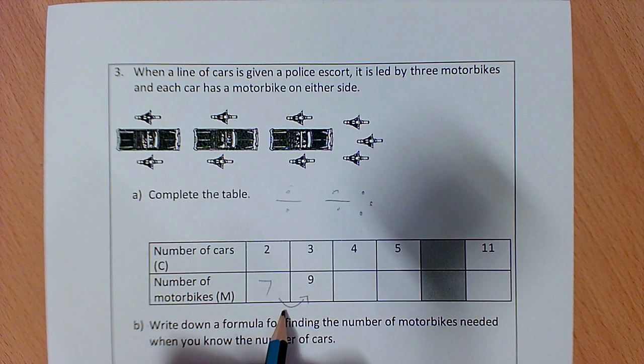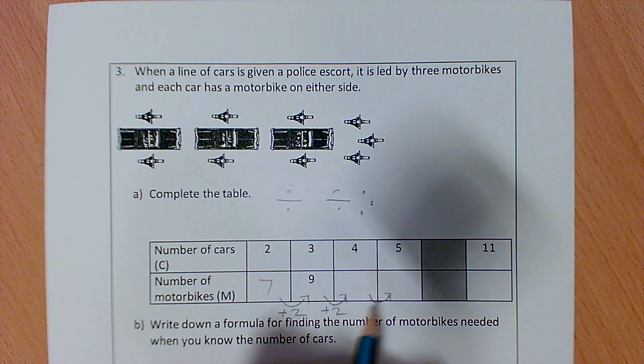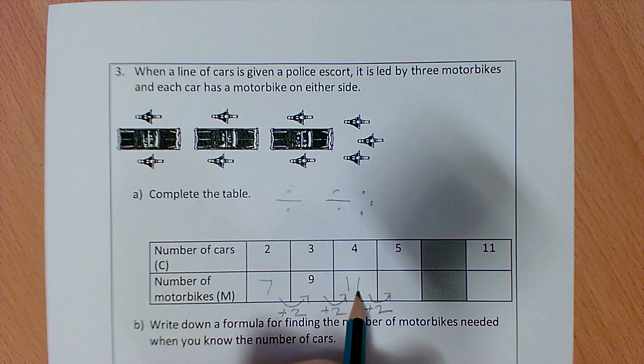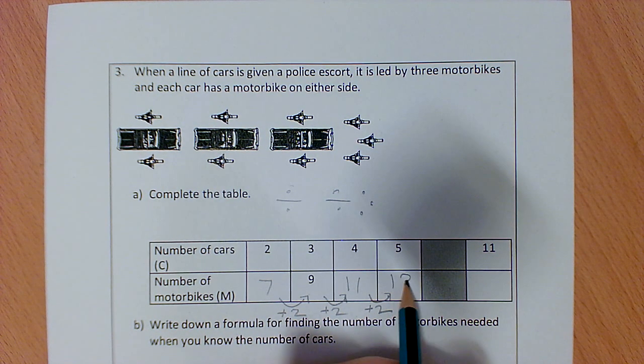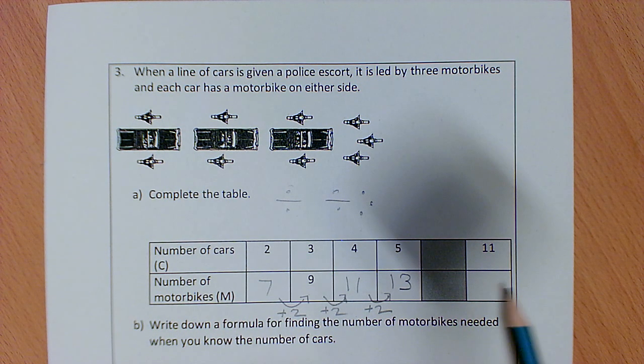So to get from 7 to 9, we're adding 2. So we'd be adding 2 every time. So 9, 11, 13. Now you can keep doing that to figure out how many motorbikes you need for 11 cars, but we'll use the formula that we find later for that. But you could just add up, that's fine.